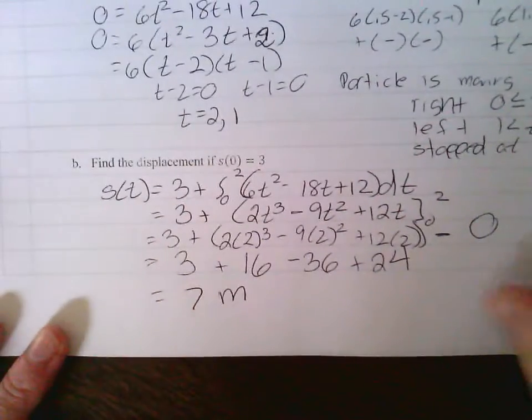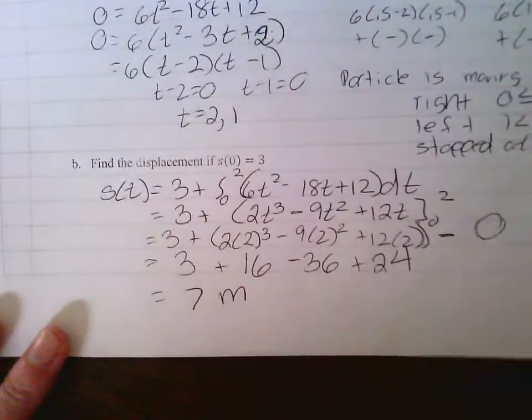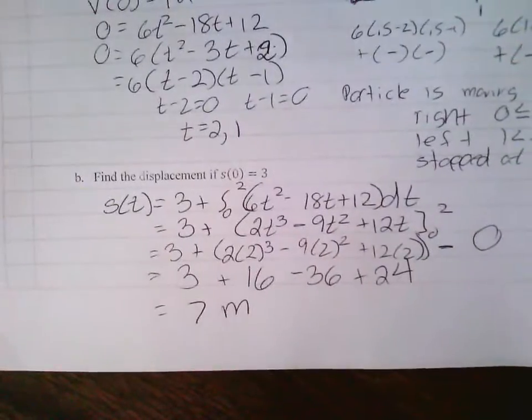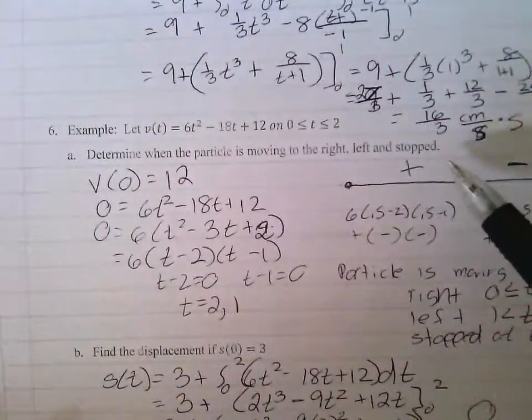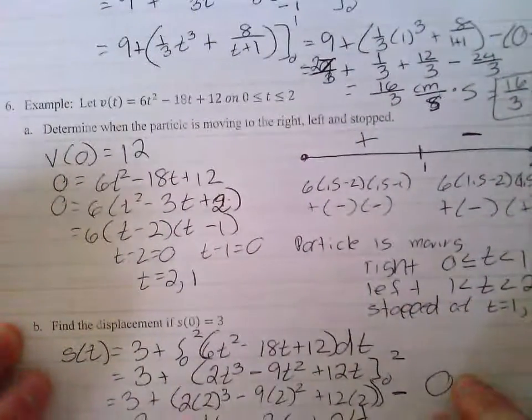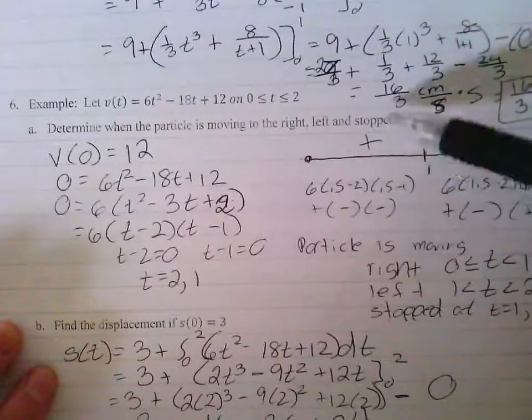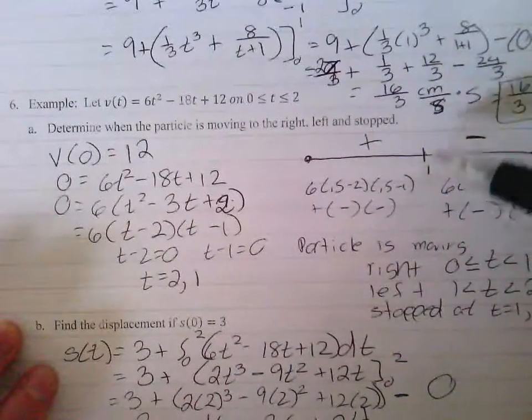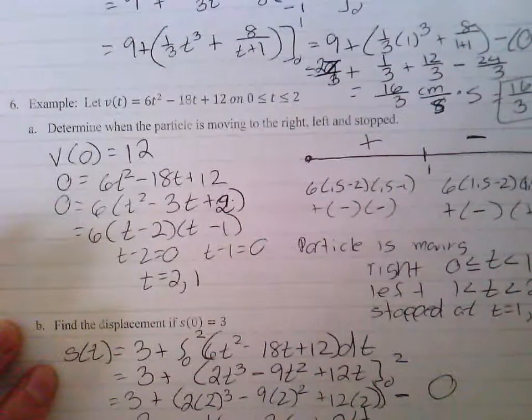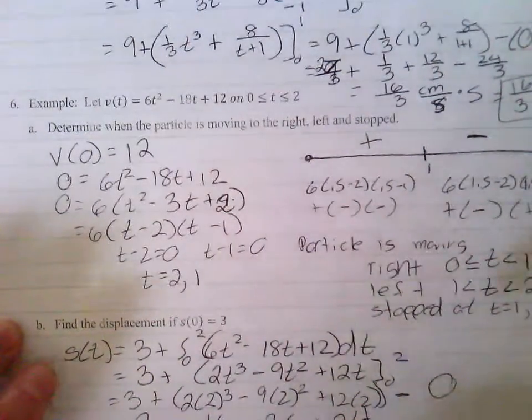Okay? Now we're going to find the total distance. And to find the total distance, you're going to be using the absolute value. Okay? So if we were to graph this function, it's going to look something like this. So it's going to be positive, so it's going to be above the axis here, and then it crosses at 1, and then it goes down. So let's see if I can draw that.